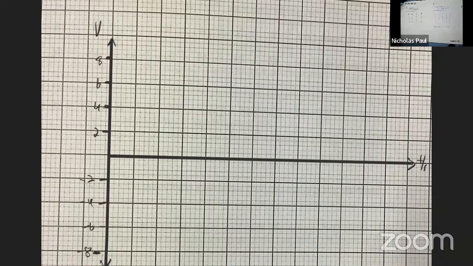All right, so let's say I gave you a comparator, and for the comparator, the supply is plus and minus 8 volts. The non-inverting is 2 volts all the time. So I'm going to draw a red line here to represent the non-inverting. And the inverting is a signal that will be alternating.